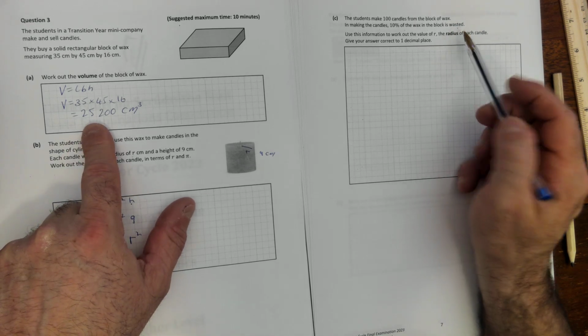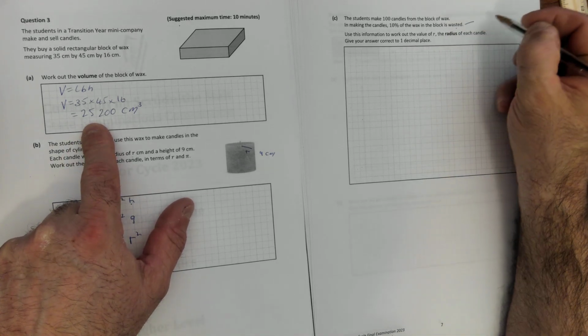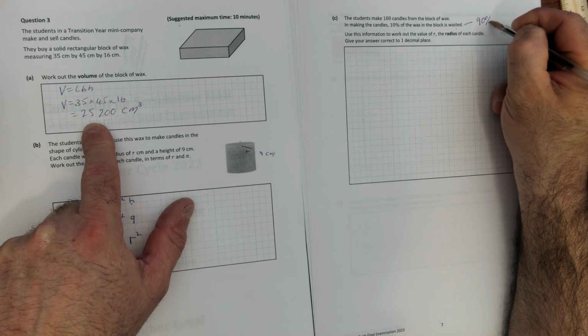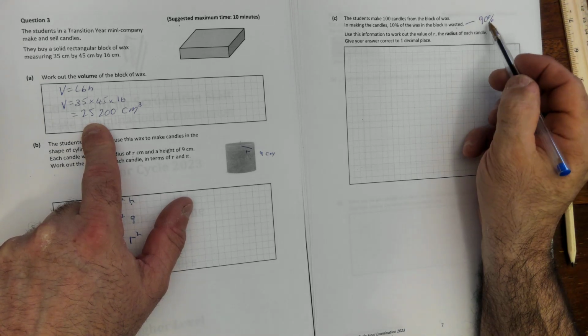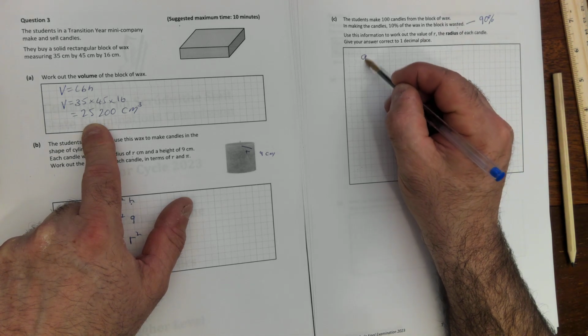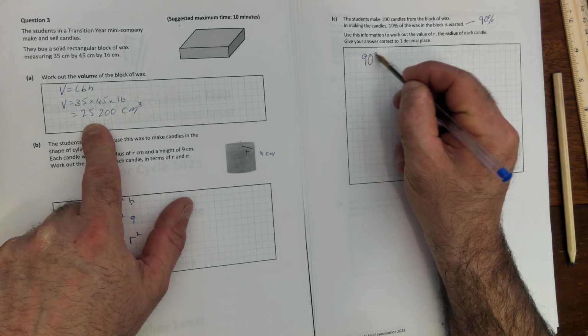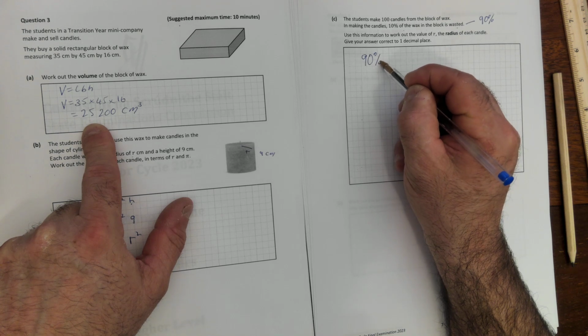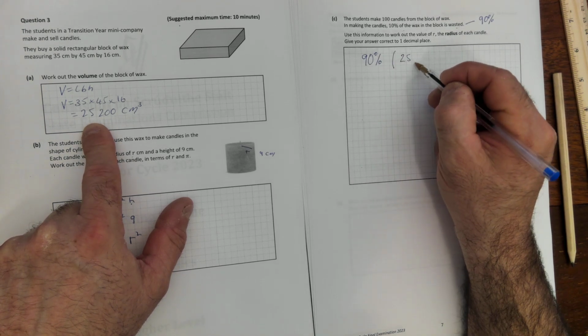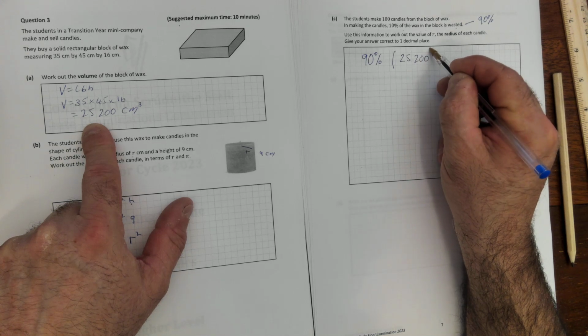Okay, so if 10% is wasted, what percent is kept? 90% is kept. So we're going to go with the fact that the amount of wax used constructively is 90% of 25,200.